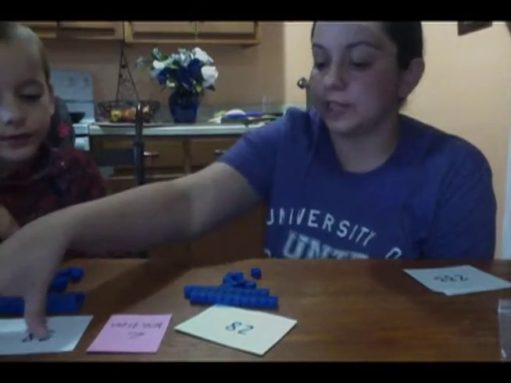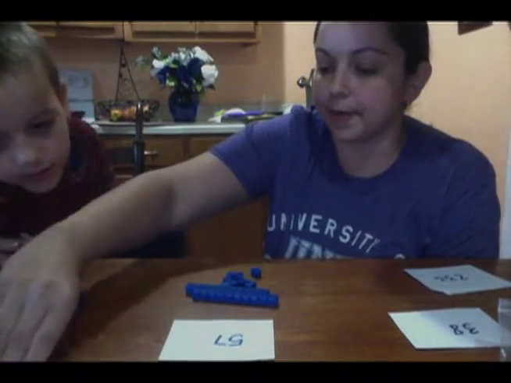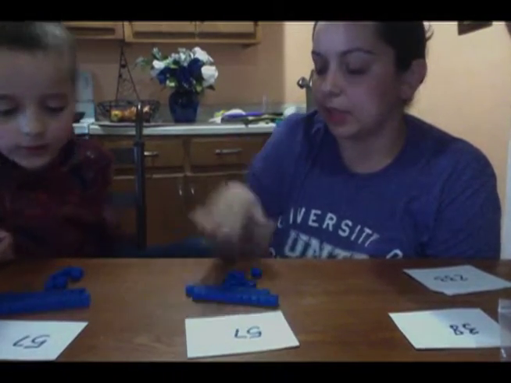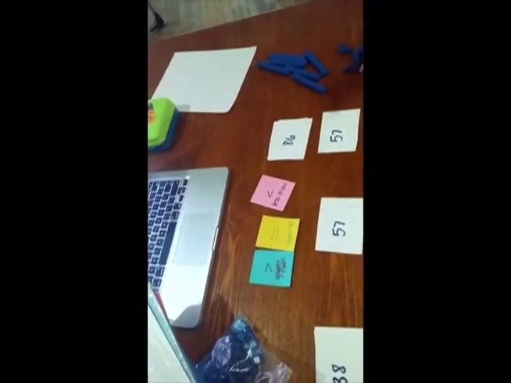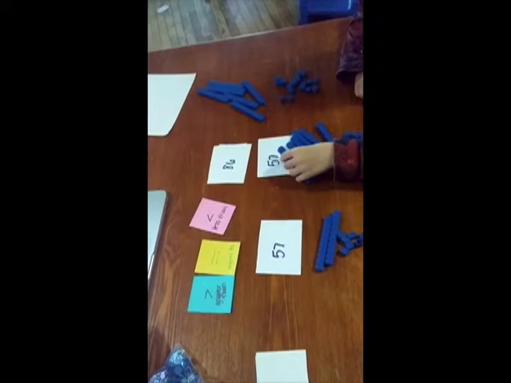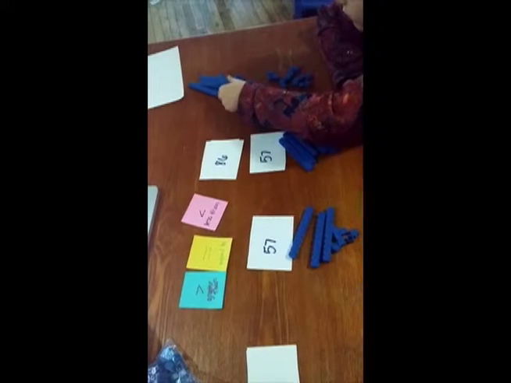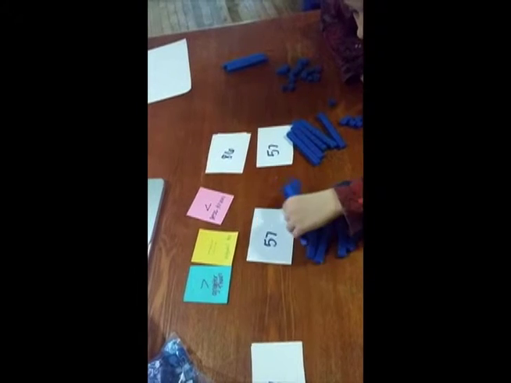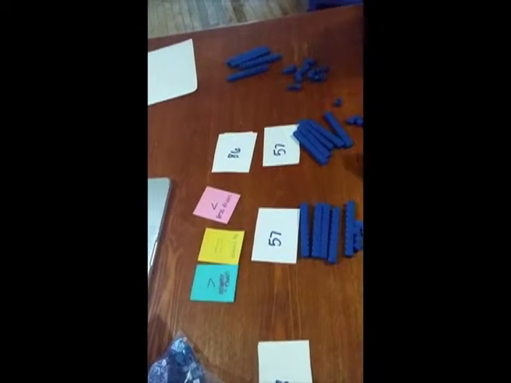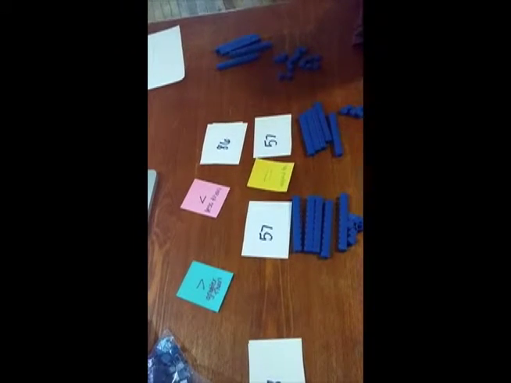Okay. So what if we did another set? Because remember, we're reviewing. So now we have 57 and 57. Can you show me with your base 10 blocks what they are? Okay, so is this going to be greater than, equal to, or less than? Equal to. And how do you know?